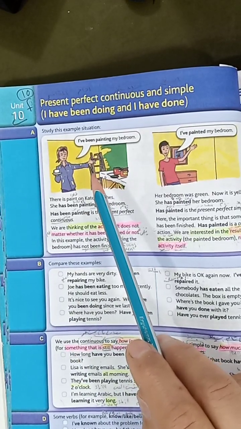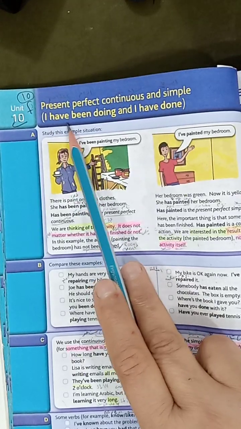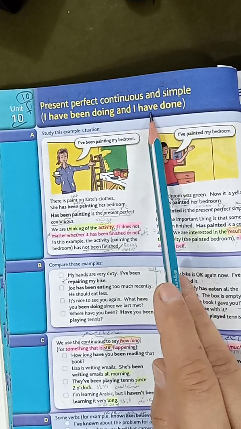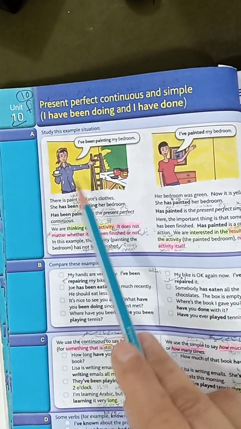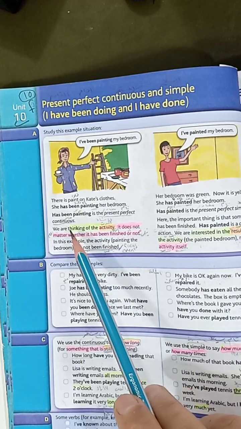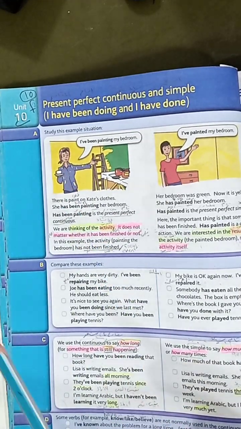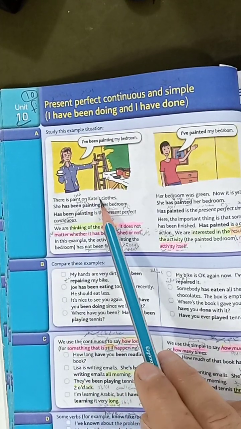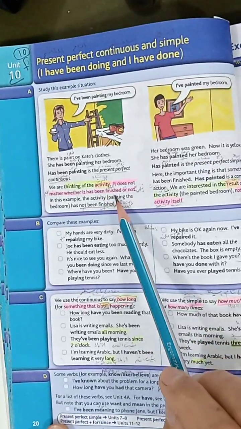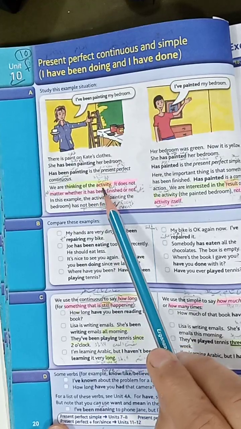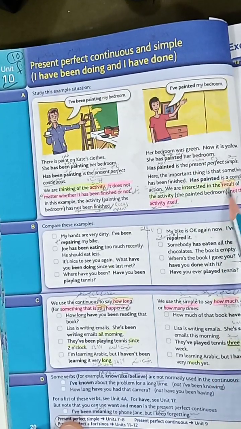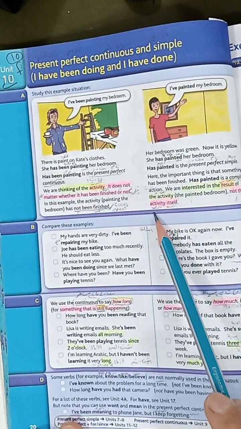Actually, the form of present perfect continuous is I have been doing, and the form of present perfect simple is I have done. What's the difference between them, both of them, continuous and simple for present perfect? In the present perfect continuous, we focus on the action, but in the present perfect simple, we focus on the result of the action, not the action itself, okay.